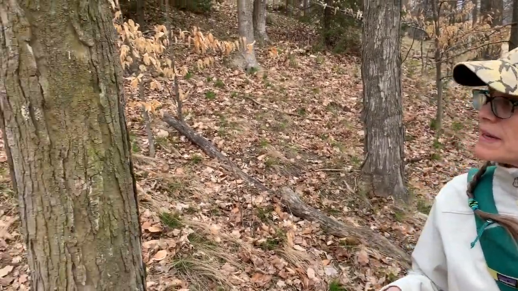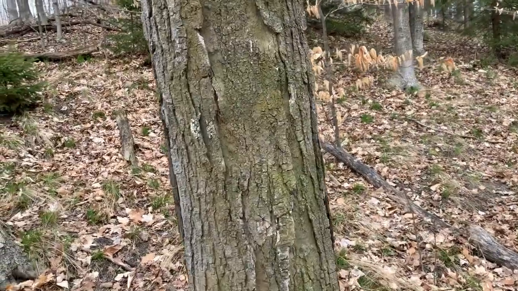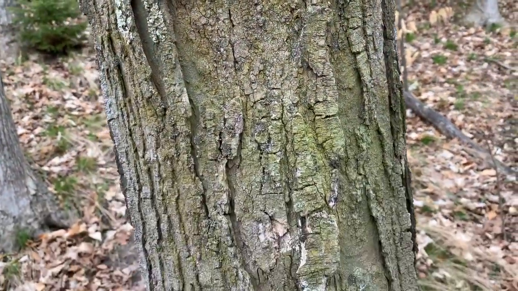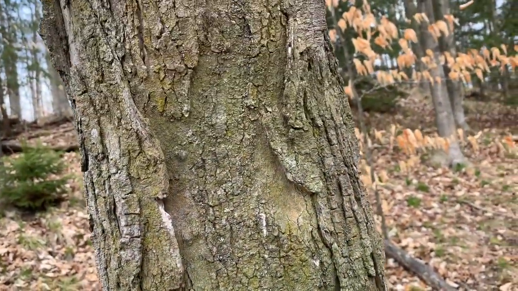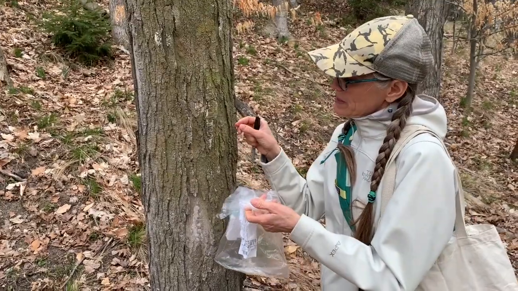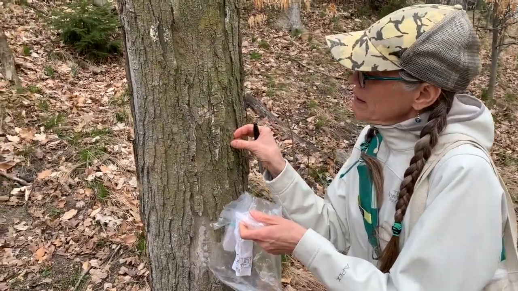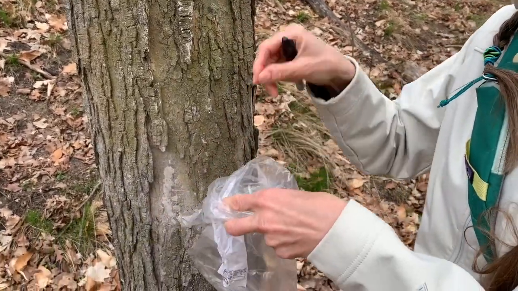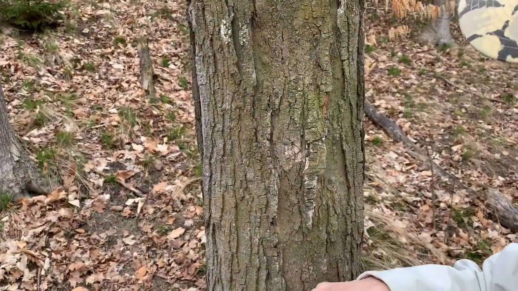Okay, so we found some lichen that's a little bit closer to the ground. And Sam, if you want to just try to get kind of a close-up look at that. It is the pale green variety that we were seeing earlier. So I'm going to pull a sample of this just by picking a little bit of this outer bark layer off. And I'm going to put that in another bag.